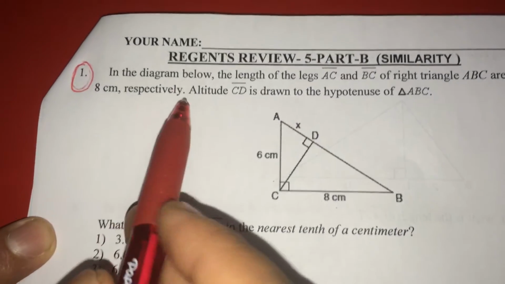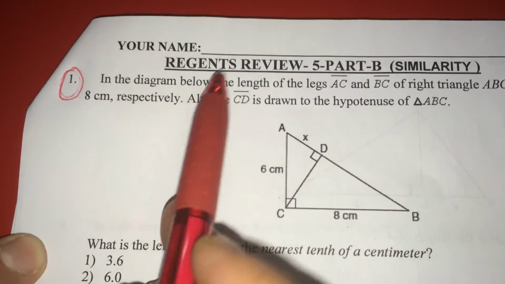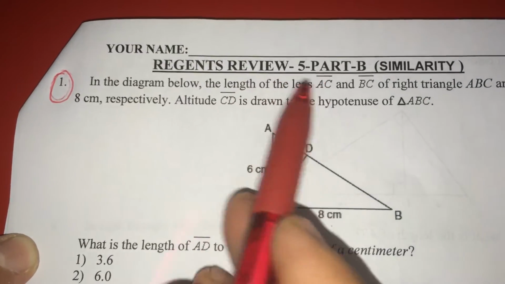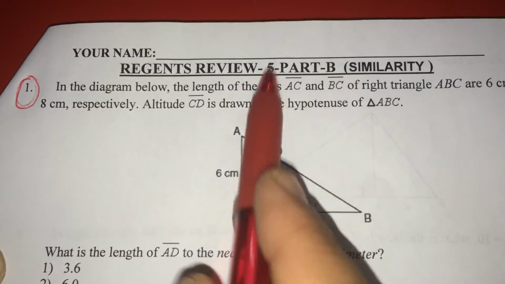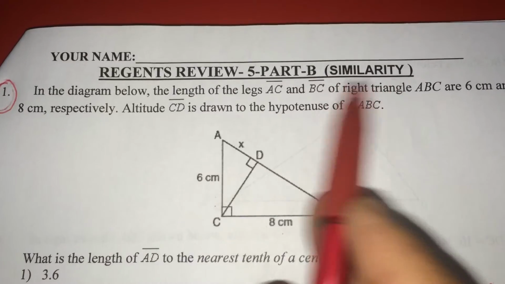Now I am going to demonstrate the Regents review 5 Part B questions. These are basically all the similarity problems, the second part.